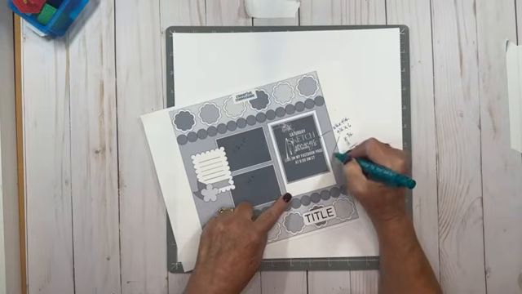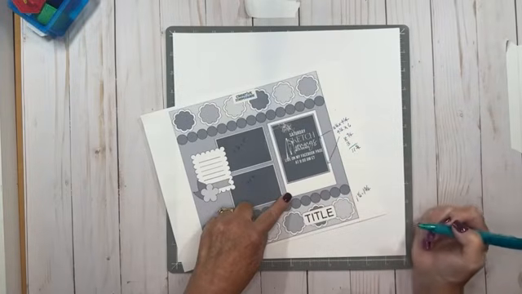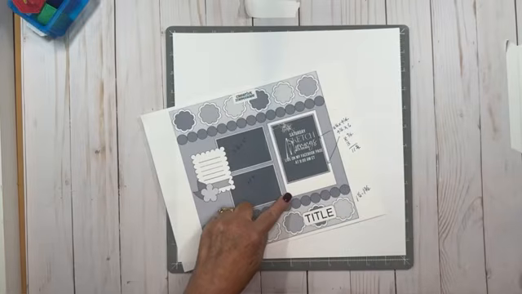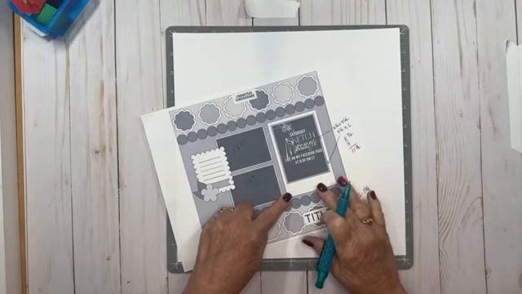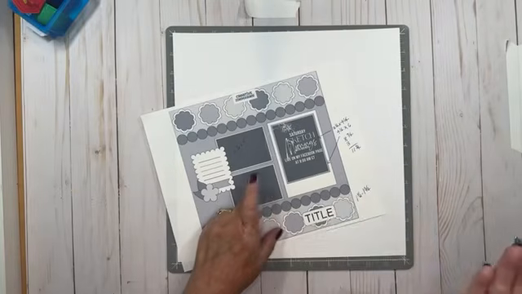I'm going to do that whole thing at 4¼ by 6 so I can see if I like that or if I need to cut it down. I always like to make them a little longer just in case. I might end up cutting this down to 5½. I'm not quite sure yet.